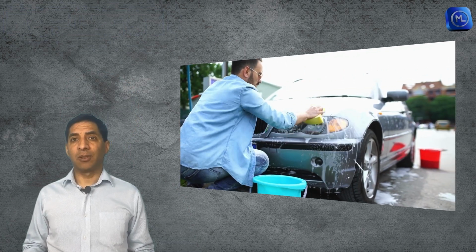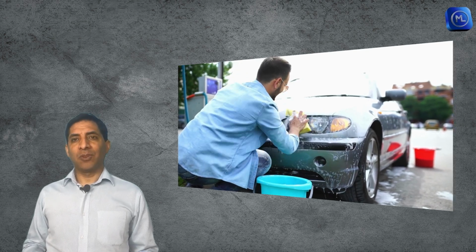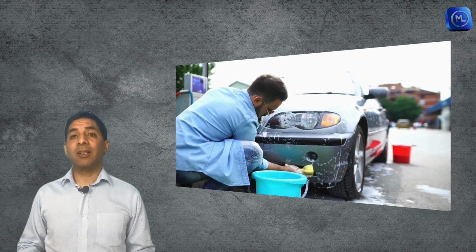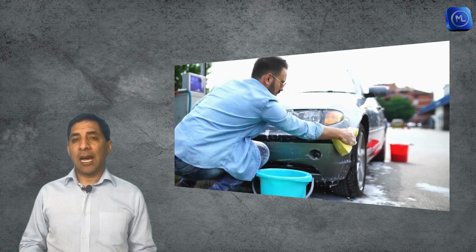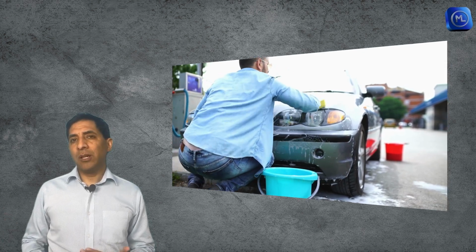For example, take the verb lavar, to wash. I can say lavo el auto. So when I say lavo el auto, the action is directed towards something different than me. I am washing my car. But what if I want to say that I wash myself? Then I will have to go with the reflexive pronoun before the verb. So I would say me lavo. Me indicating that the action is directed toward myself.